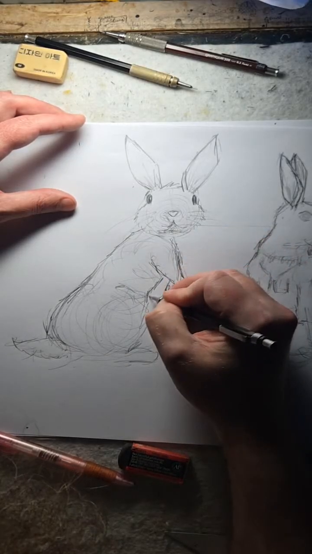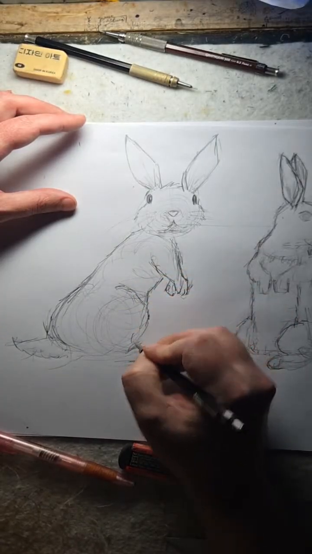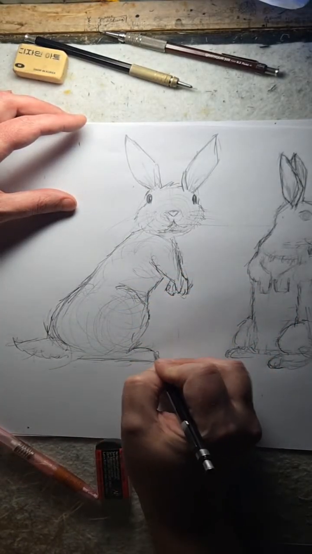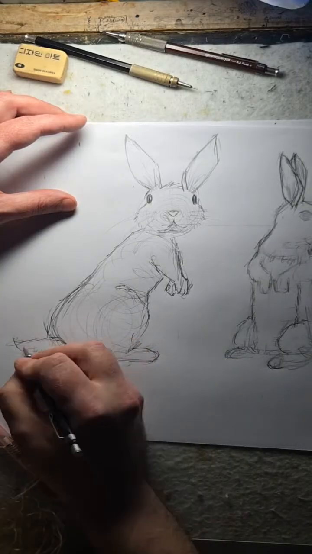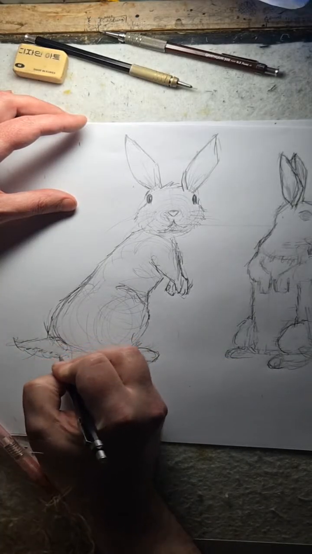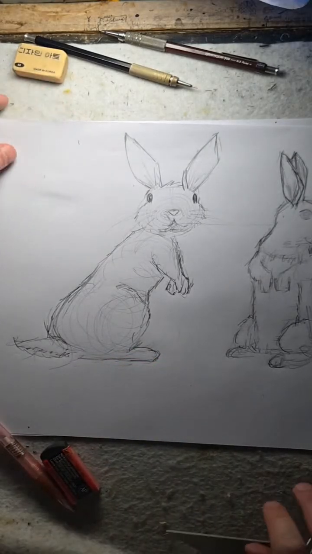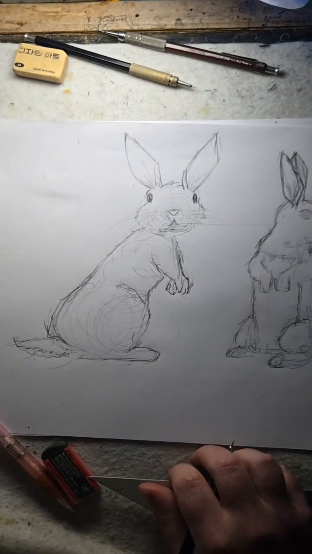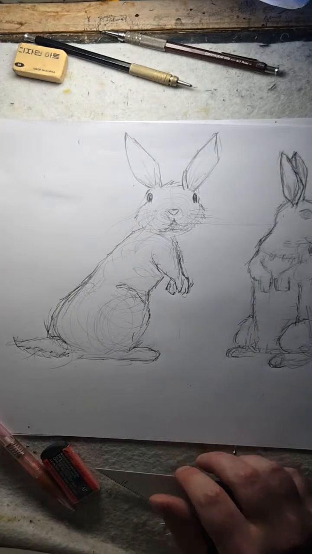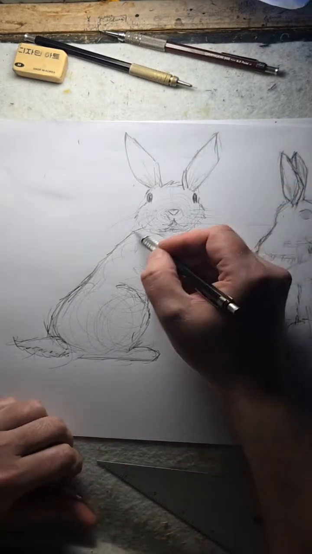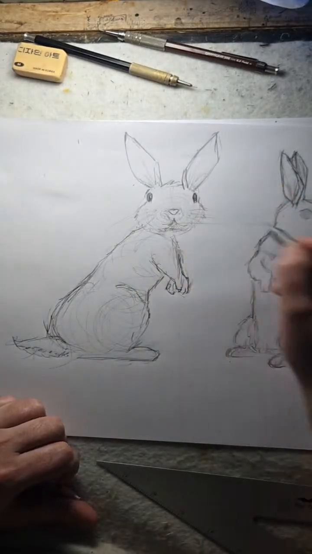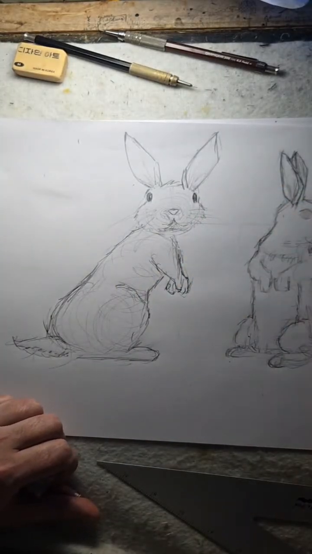All right, I'm gonna come in with an eraser, clean it up really quick, and then I'm gonna come in with a darker pencil and really nail it down. I know I've been kind of doing that already. This guy's body probably wasn't too big because I've made his head gigantic compared to this guy.